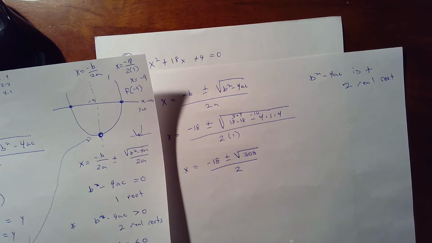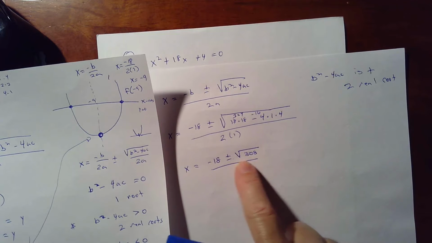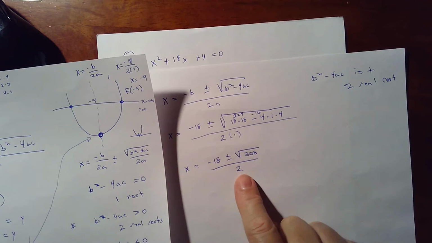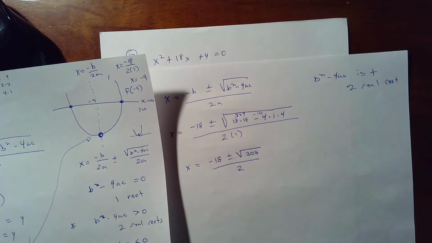It depends what the problem's asking for. If they ask for an exact solution, they want you to simplify the radical. So when we simplify the radical, we have to look for numbers to pull out. And 308 doesn't look like a perfect square to me, but maybe it's divisible by 4, which is 2 times 2. 4 times something might be equal to 308.